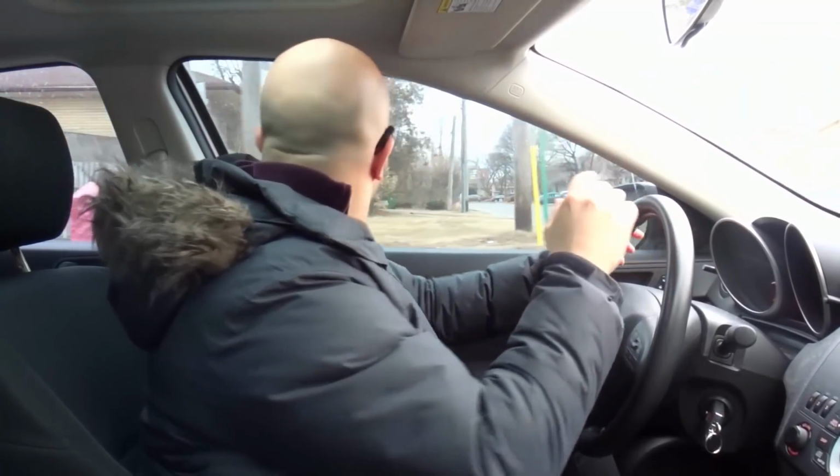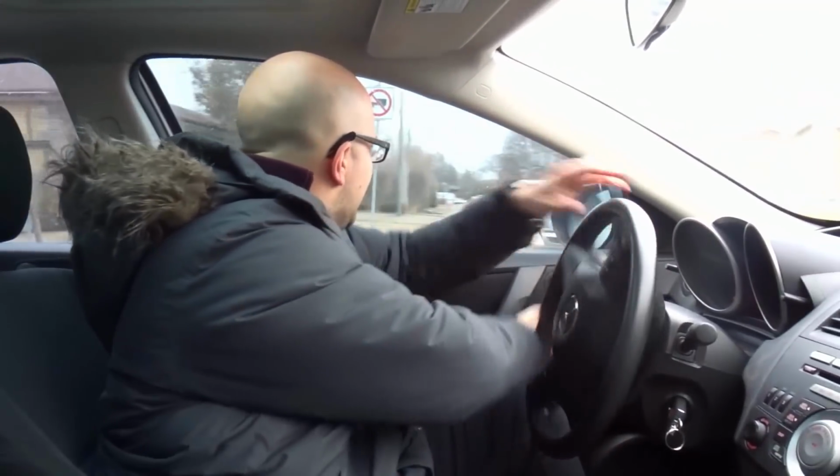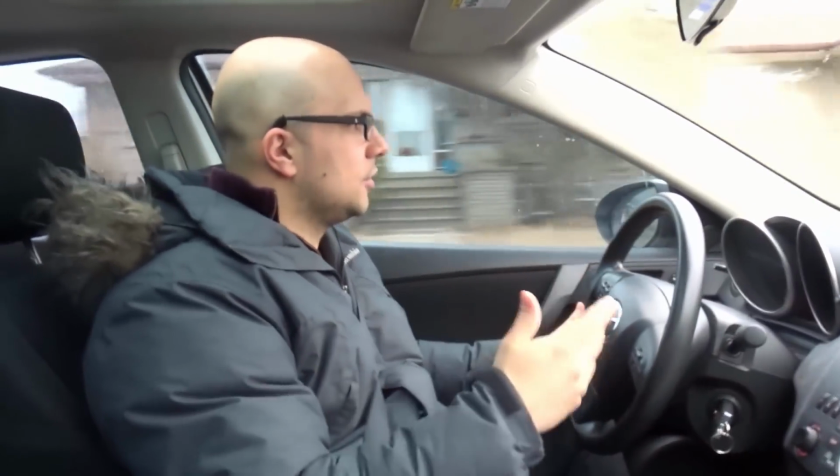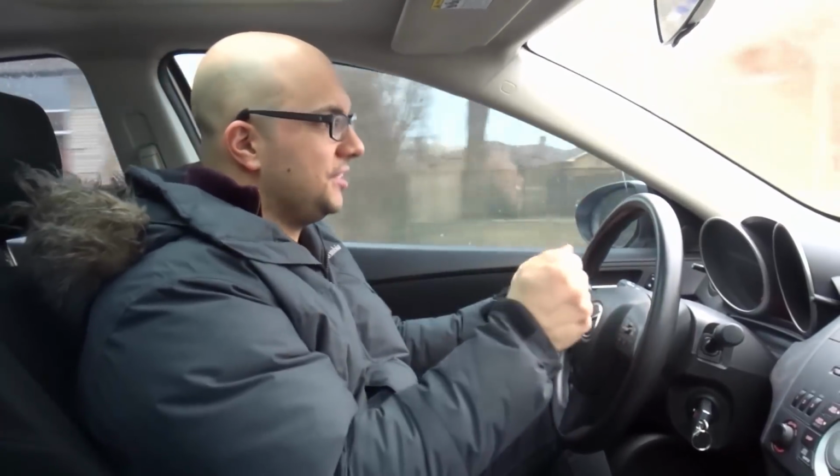Now it's safe to proceed. I've checked my mirrors, my blind spot, and I can actually proceed to make the left. Now, as you saw right there, when I made the left-hand turn, I held the wheel in position as I made that turn.